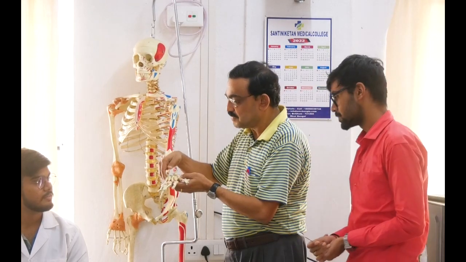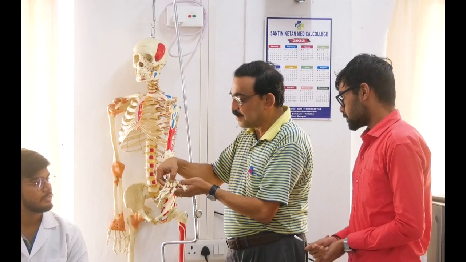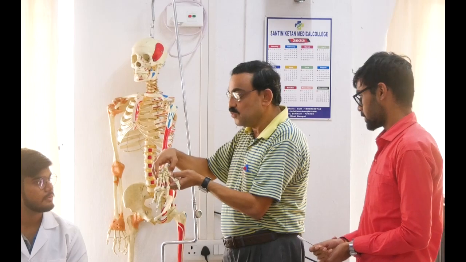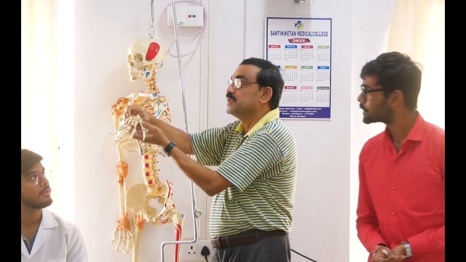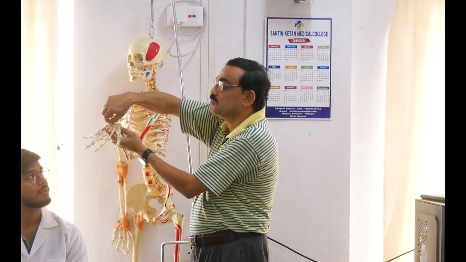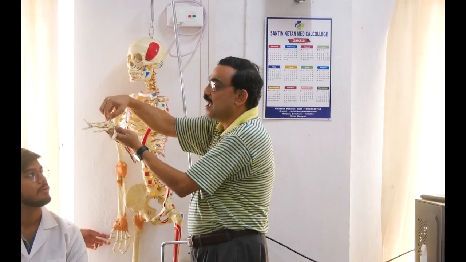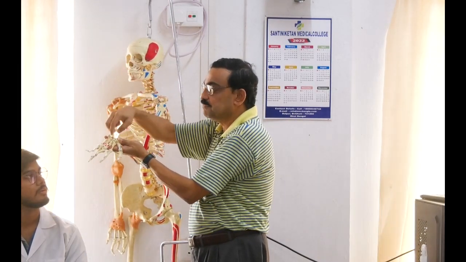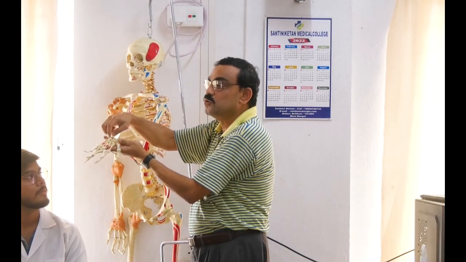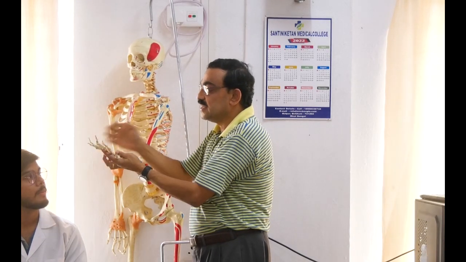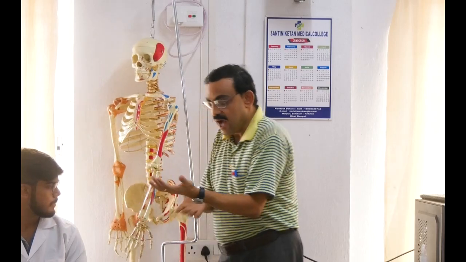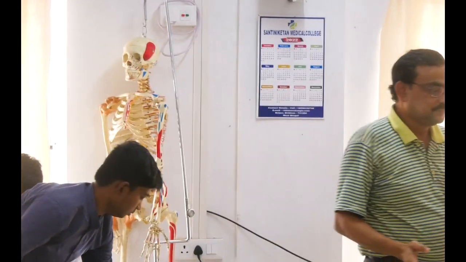Triquetral and pisiform, trapezium, trapezoid, capitate, and hamate. So we can see this hamate, which has got a hook. It is a hammer-like bone, and it has got a hook. So it is on the medial side. How can we feel it?